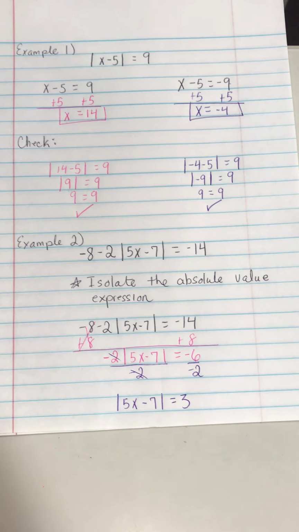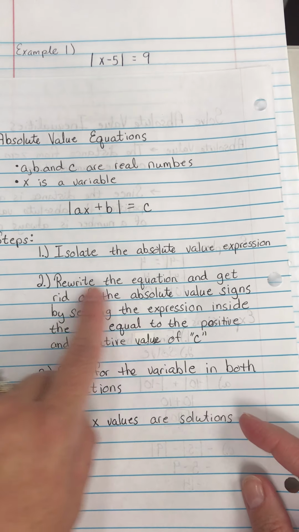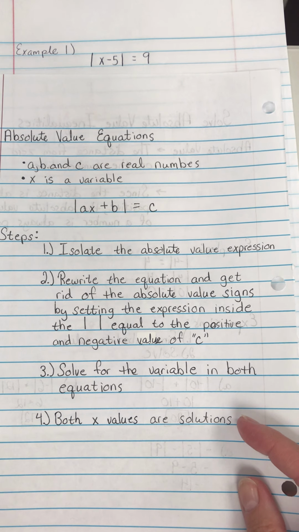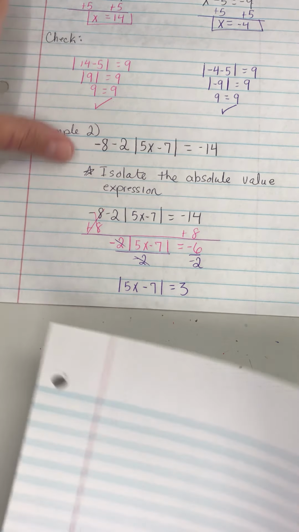All right? So now let's continue. Now I isolated, following our rules, the absolute value expression. So now I'm going to rewrite it and set it equal to the positive and the negative value of C. Here we go. Oh, here, I'll leave that up there.